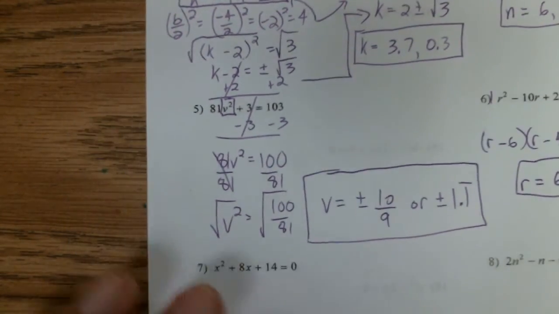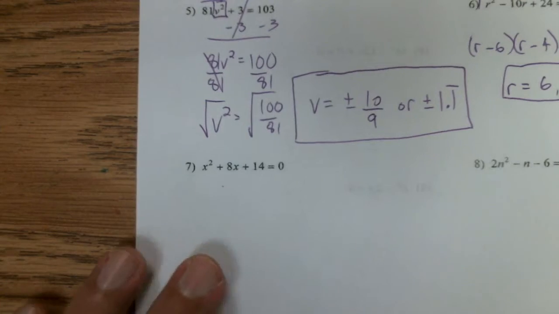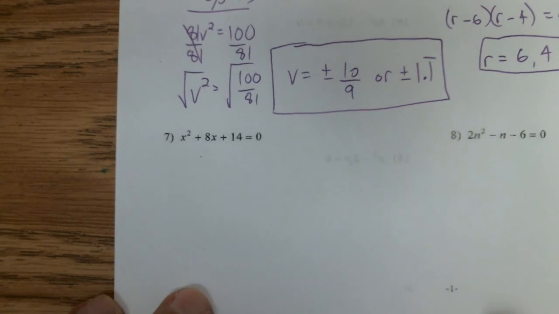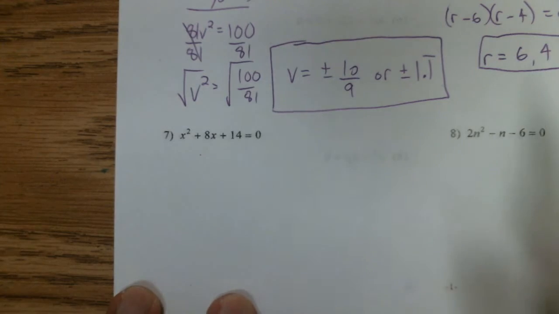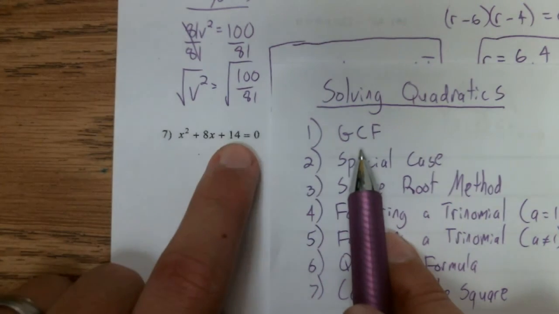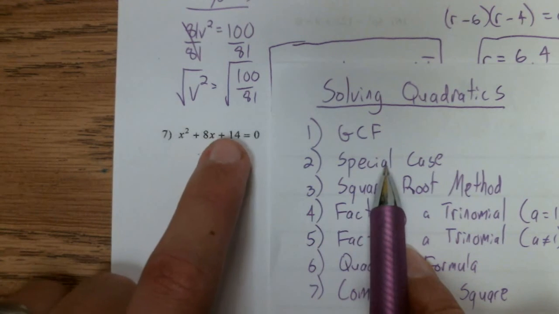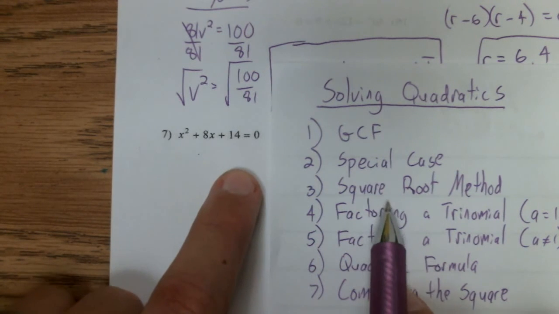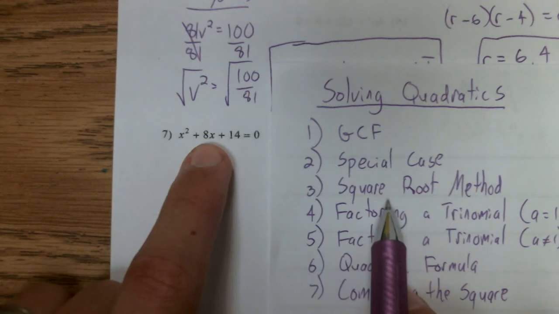Okay, so down here, number 7. Get this out of the way here. All right, I've got x squared plus 8x plus 14 equals 0. So let's go down through our list. Can I use the GCF? No, because there's a C term. Special case? No, 14 is not a perfect square. Square root? No, because there's a middle term.